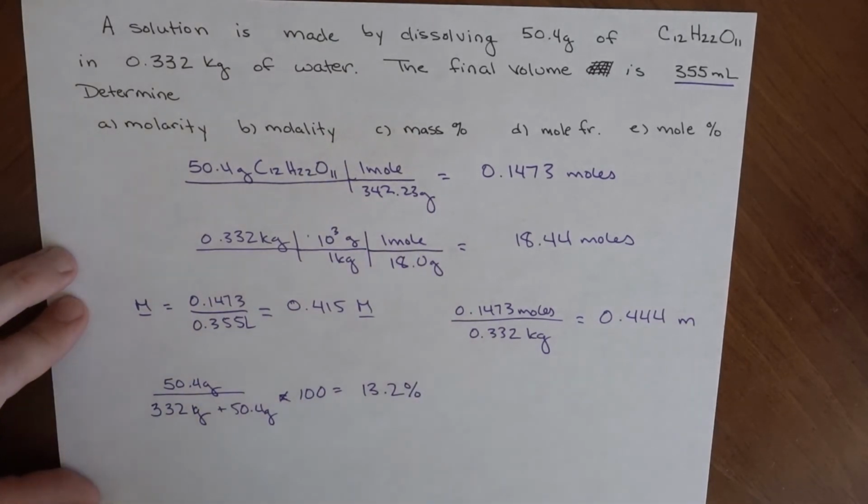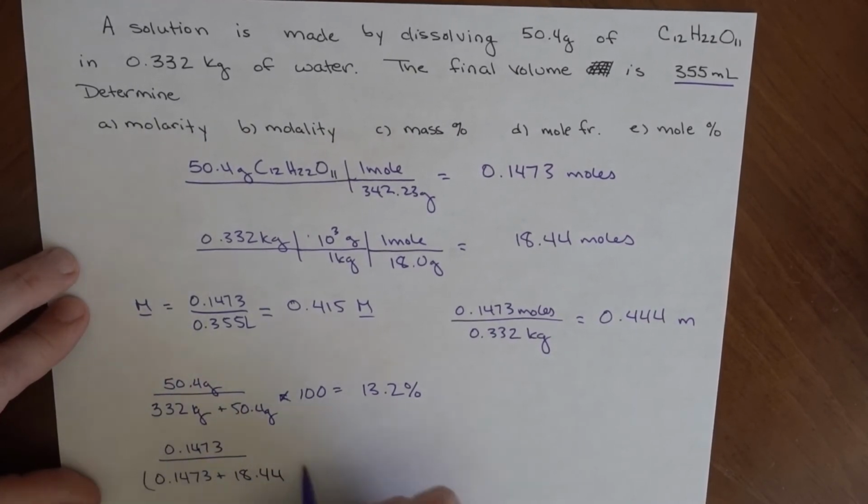And then if I want to get the mole fraction, I've got this many moles of my solute and this many total moles, so that's on bottom, and that will end up coming out to be 0.00792.